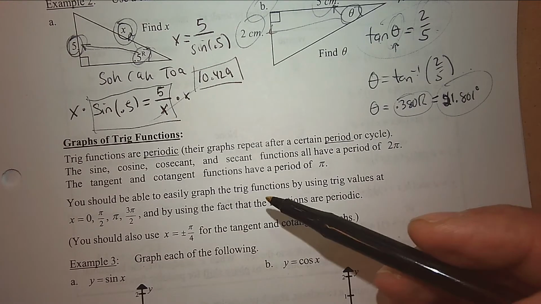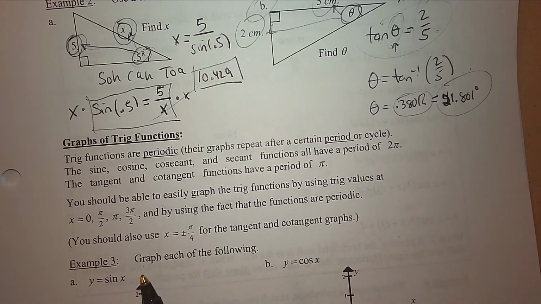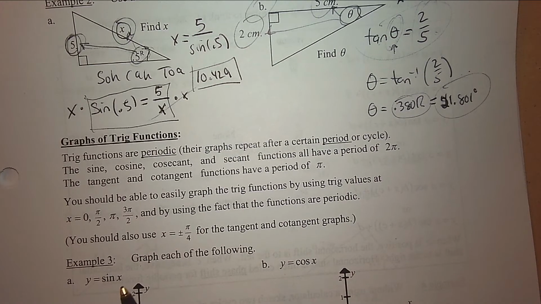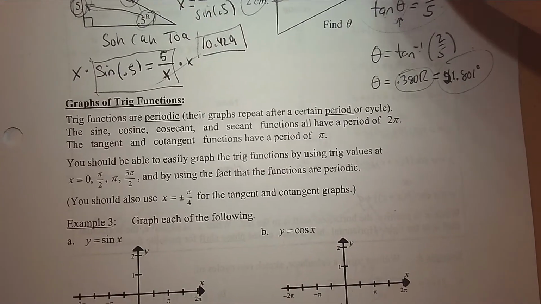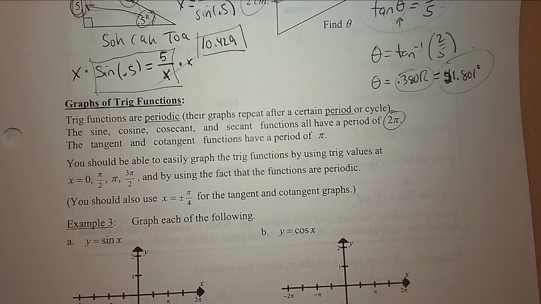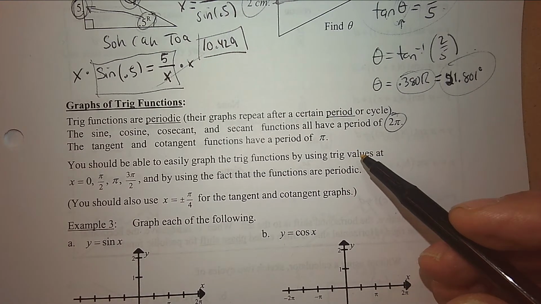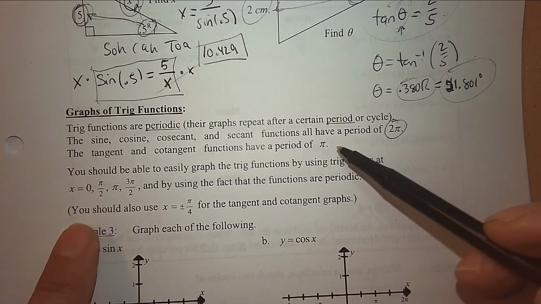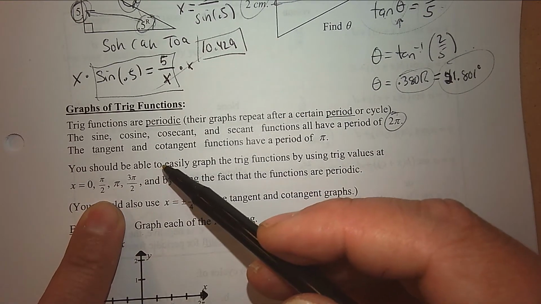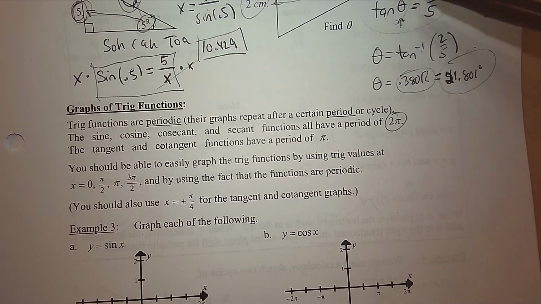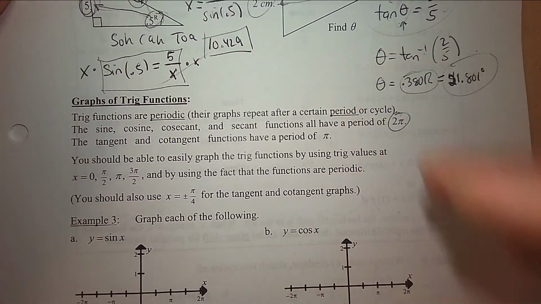Next, graphing. Trig functions are periodic. What does that mean? They keep repeating over and over and over again forever, right? The sine, cosine, cosecant, and secant functions all have a period of 2 pi. That means whatever you do from 0 to 2 pi, that part repeats over and over again. Tangent and cotangent have a period of pi, so from 0 to pi, that part repeats over and over again. You should be able to easily graph trig functions using trig values of 0, pi over 2, pi, 3 pi over 2, and 2 pi. Why? Because those are points on the axes. They are not irrational, but they are rational.